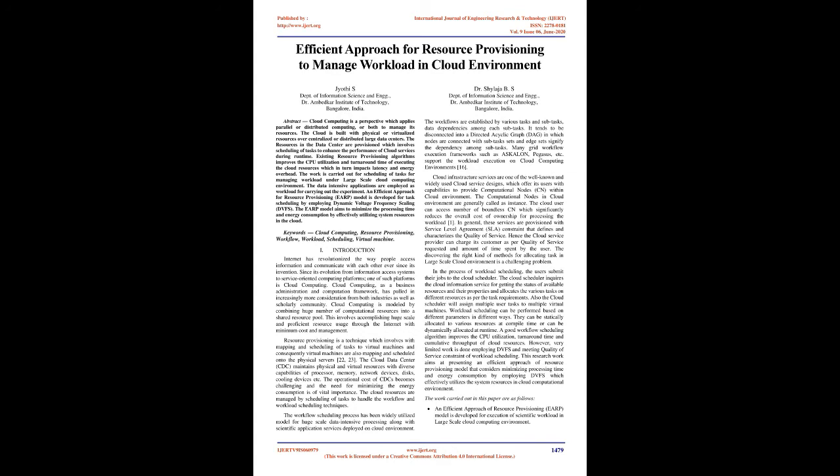Introduction. The Internet has revolutionized the way people access information and communicate with each other ever since its invention. Since its evolution from information access systems to service-oriented computing platforms, one of such platforms is cloud computing. Cloud computing, as a business administration and computation framework, has pulled in increasingly more consideration from both industries as well as the scholarly community. Cloud computing is modeled by combining a huge number of computational resources into a shared resource pool.